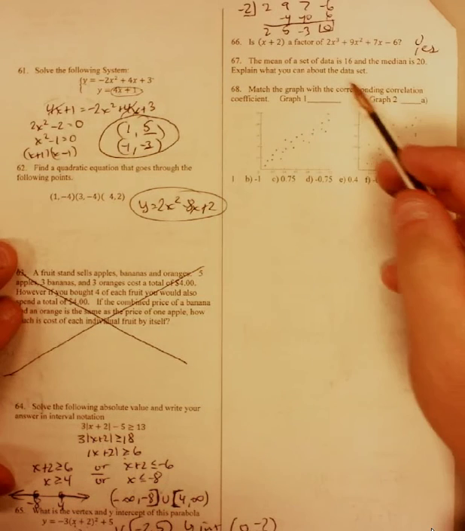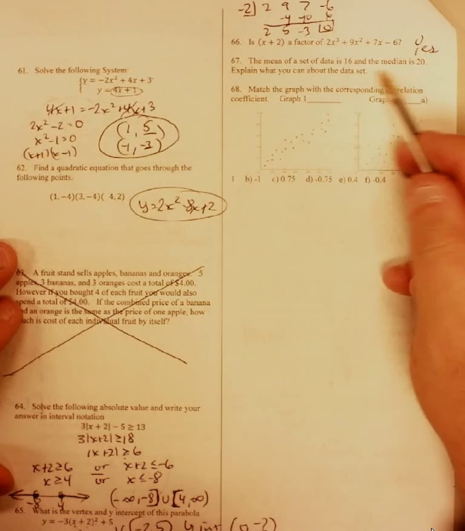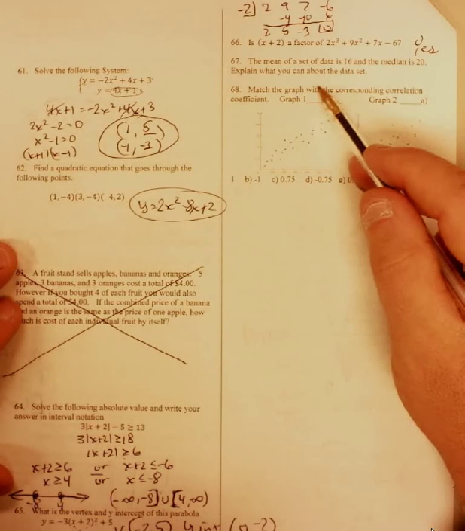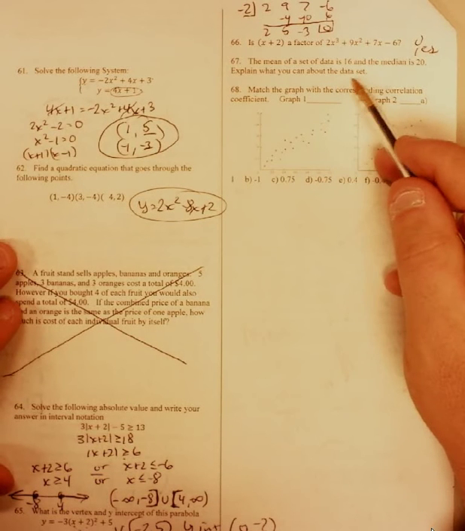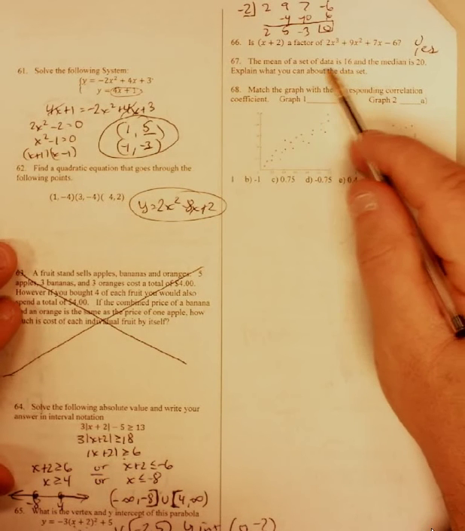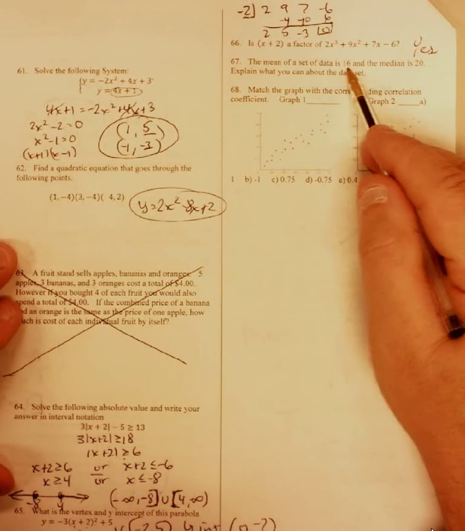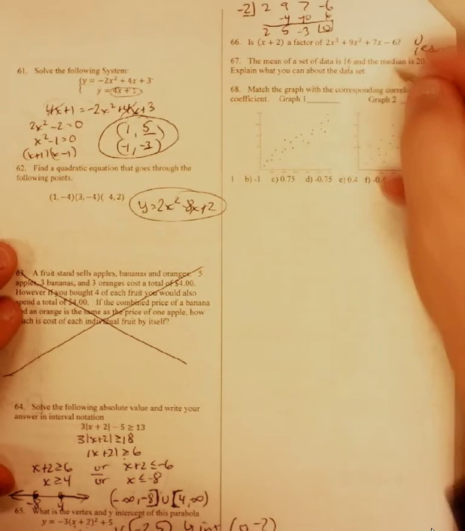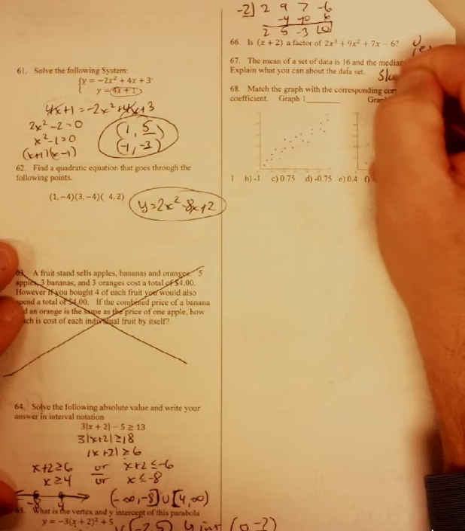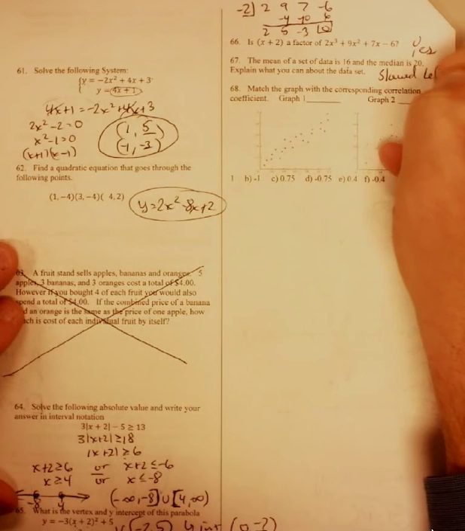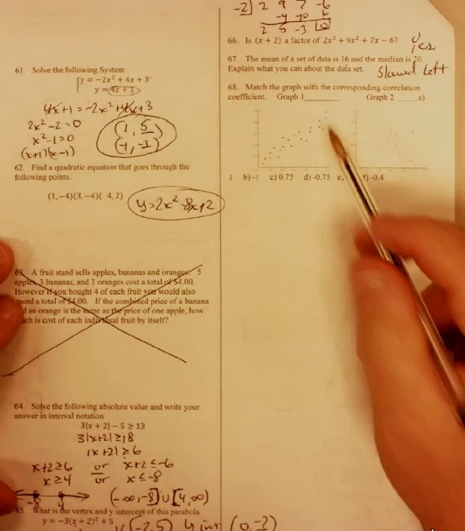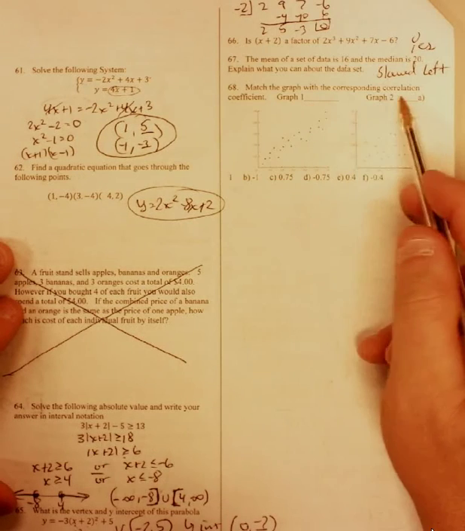The mean of a set of data is 16 and the median is 20. Explain what you can about this data set. Well, that means that there must be a bunch of low scores pulling the mean down, which means it must be skewed left. And then number 68, match the graph with the corresponding correlation coefficient.